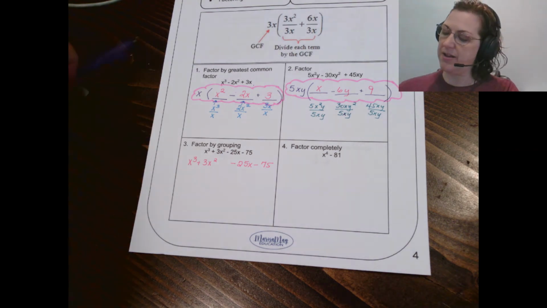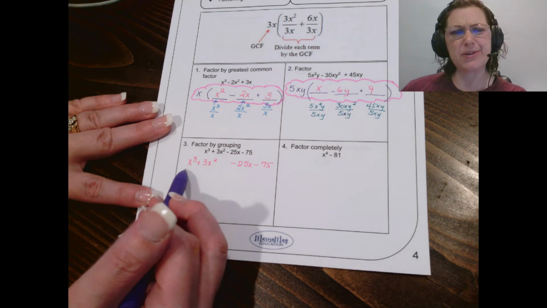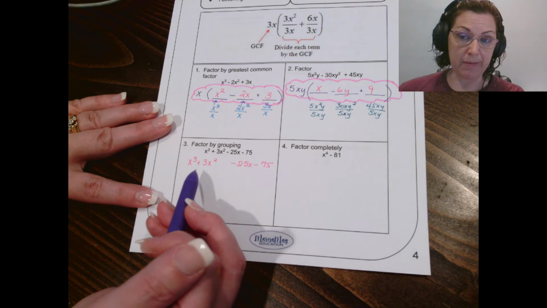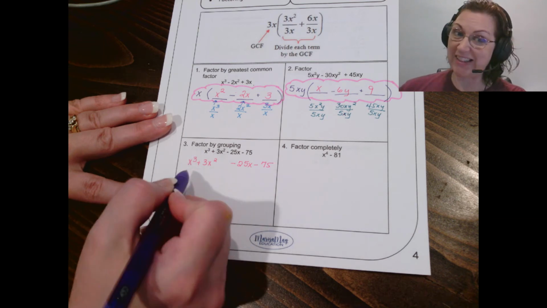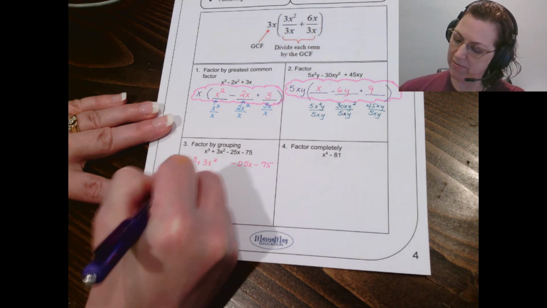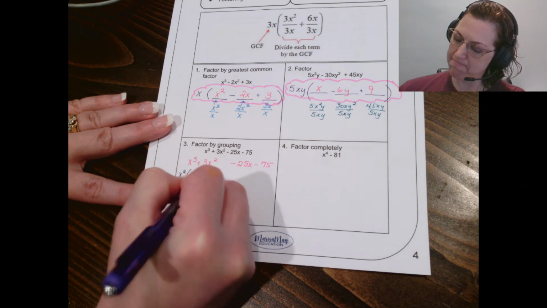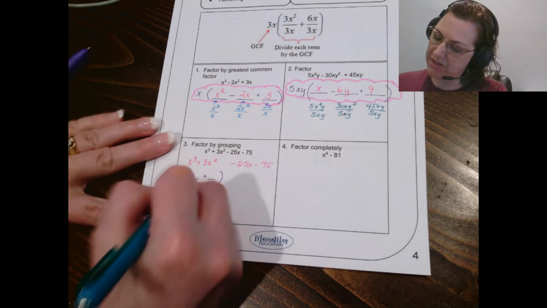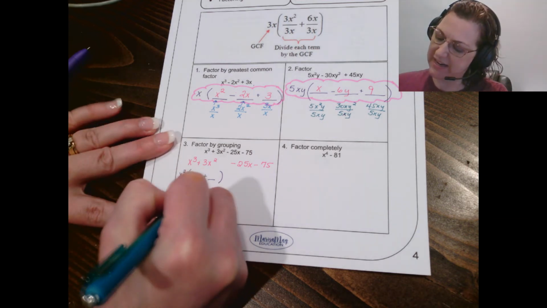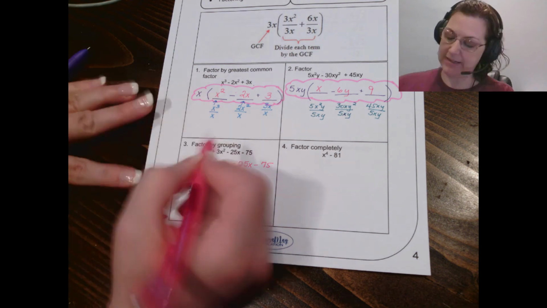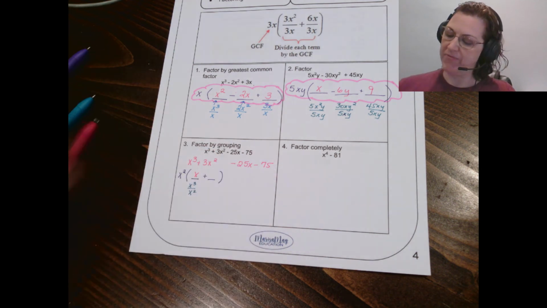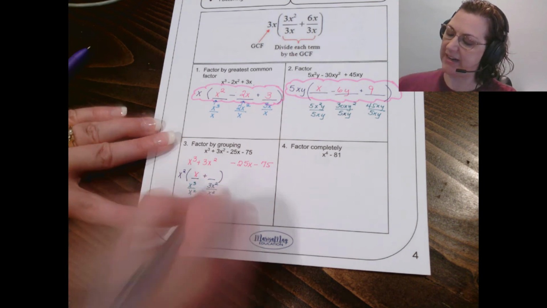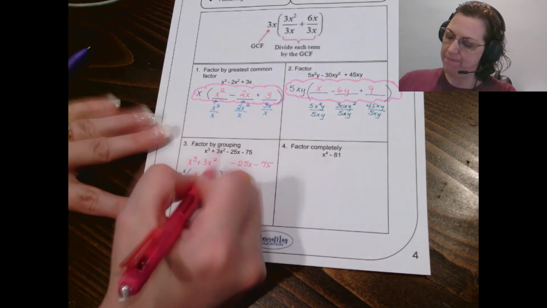Okay, so greatest common factor here, the numbers don't really have any that'll go into 1 and 3 other than 1. And then they both have at least an x to the second. So I'm going to divide x to the third by x to the second, and that will give me x. And then I'm going to take 3x to the second and divide by x to the second, and that will give me a 3.